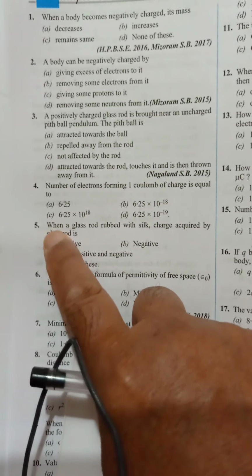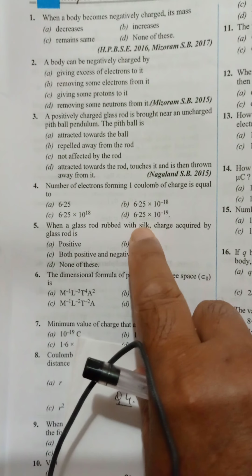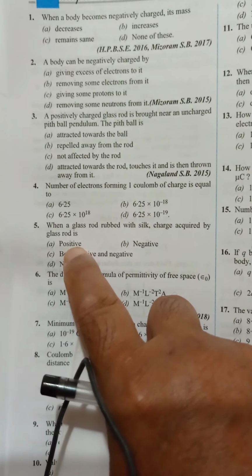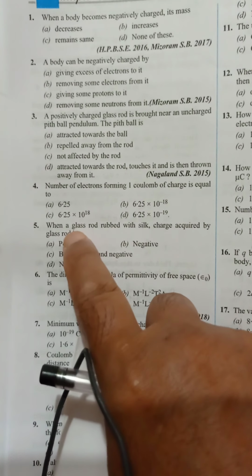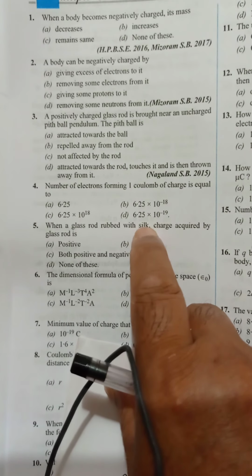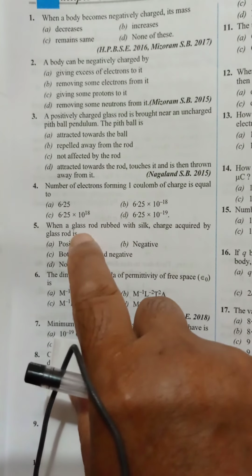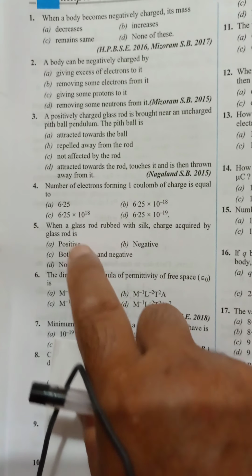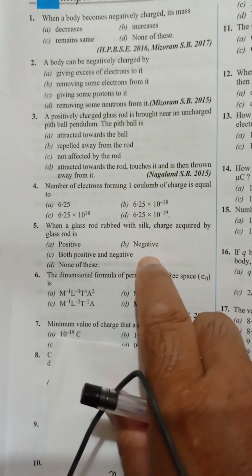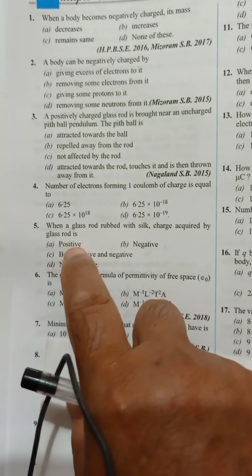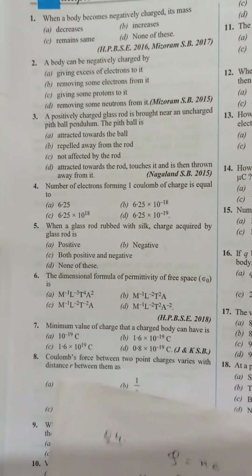Question number 5. When a glass rod is rubbed with silk, the charge acquired by the glass rod is positive. When a glass rod is rubbed with silk cloth, the charge acquired by the glass rod is positive and the charge acquired by the silk is negative. Here they are asking what is the charge acquired by the glass rod? It is positive, so the choice is A.